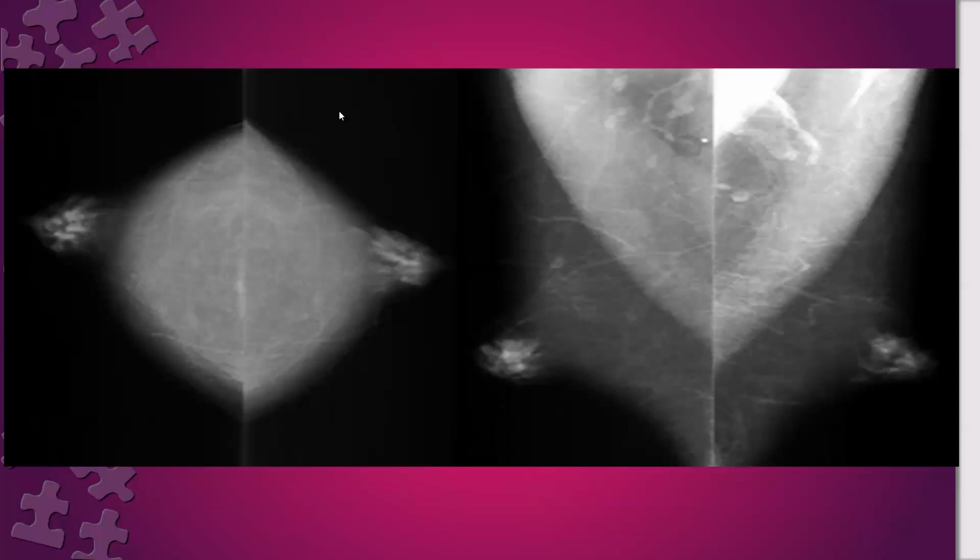What about this case? The breast was arrested. Excellent, well done. You have seen it before, huh? Yes, Fatma. Yes, arrested, excellent. Why is it arrested?